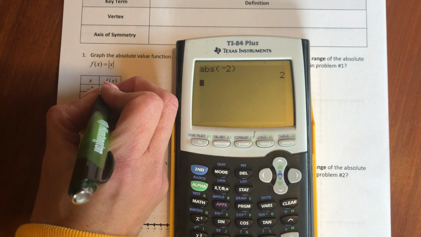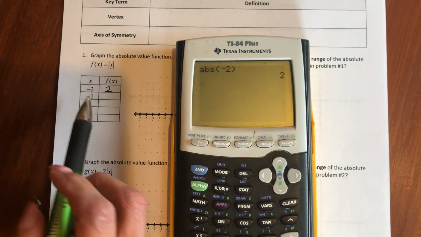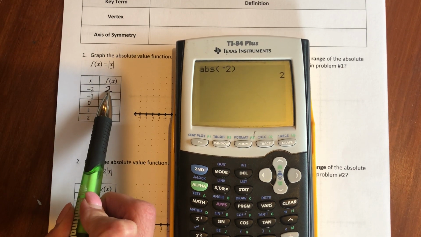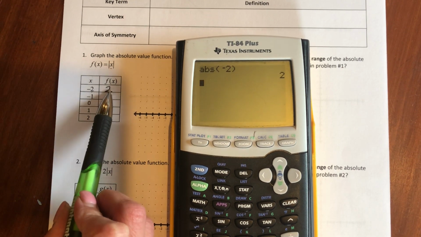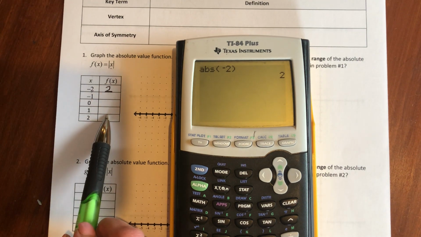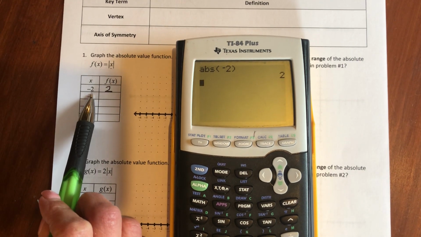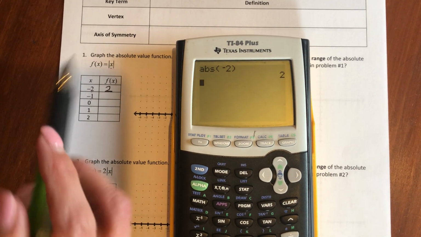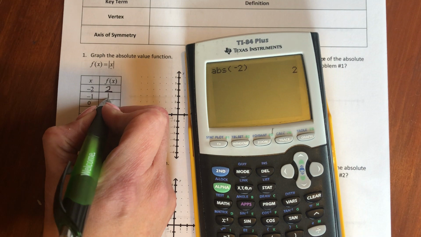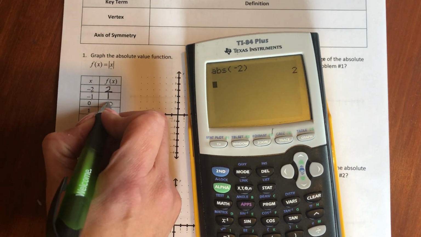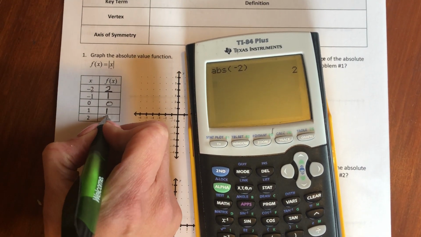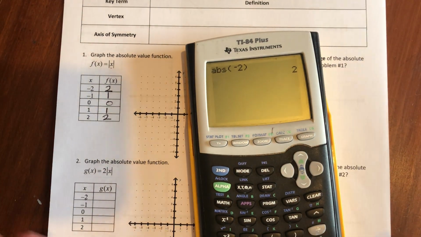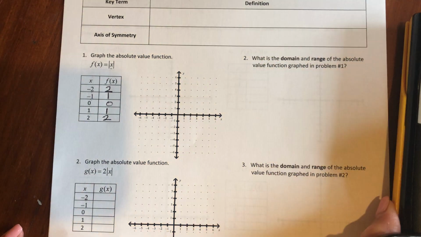Remember, absolute value is the distance from 0 on the number line, so -2 is 2 places from 0. It's always going to be a positive number because distance is always positive. So really I can just take all these numbers, since we're not doing anything but finding the absolute value, and just make them positive. These are already positive, so that's not going to change. And then go ahead and graph it.